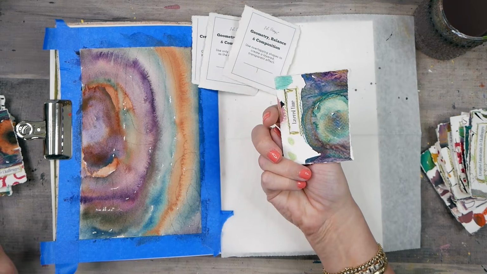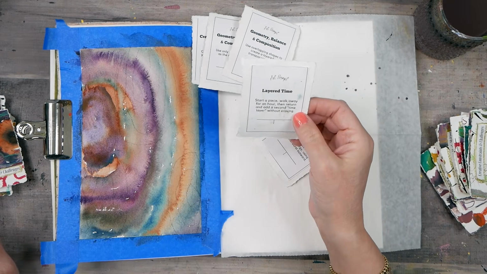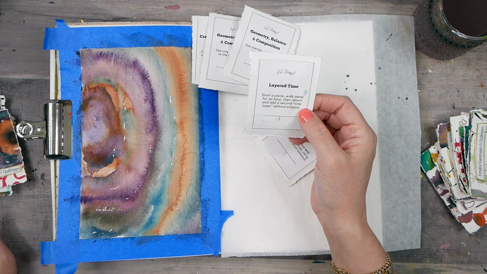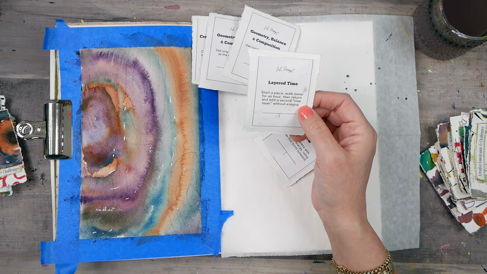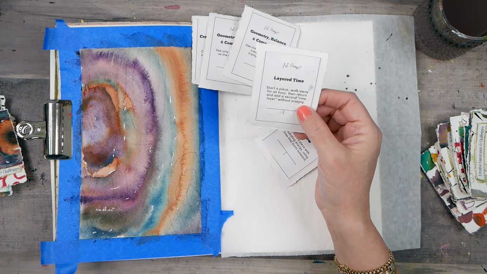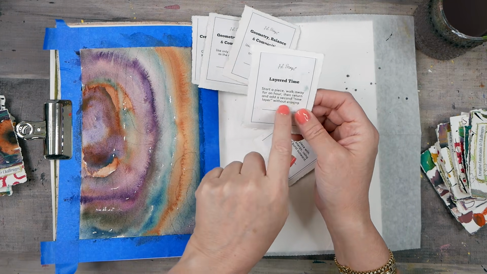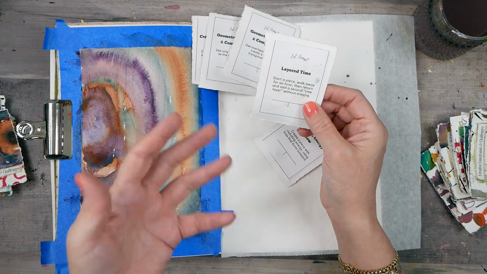So layered time is this prompt. Start a piece, walk away for an hour, and return and add a second layer, a second layer without erasing.